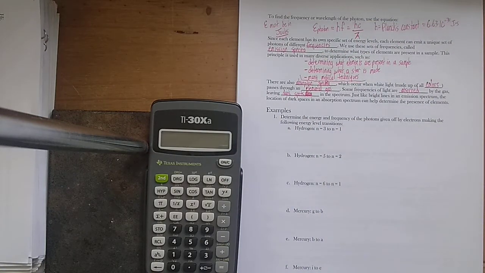So an emission spectrum is dark, but you see certain lines that indicate, okay, here is one type of photon, a photon of a certain frequency that's getting emitted because of this energy level transition. And everything else is dark because those photons don't exist, because those energy level transitions don't exist.